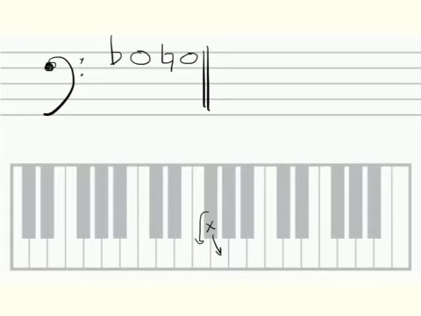If you're going down, then you're going to the left, and you're going to get an F natural. And in this case, you don't need to put that natural because the G flat here does not modify a note on a different line or space.